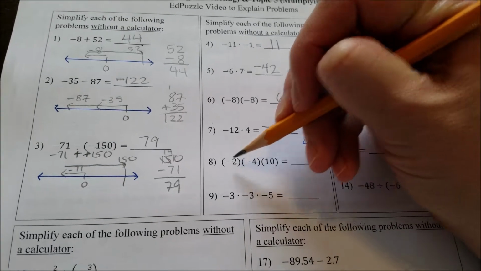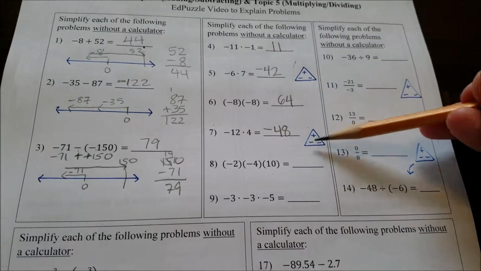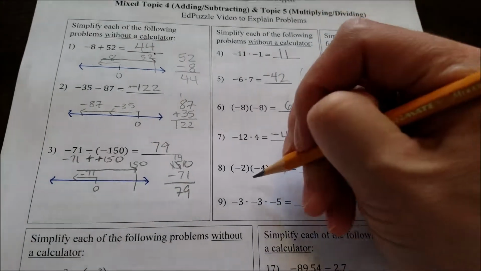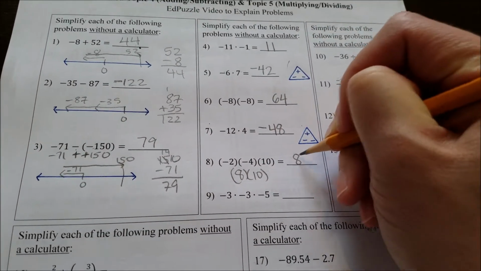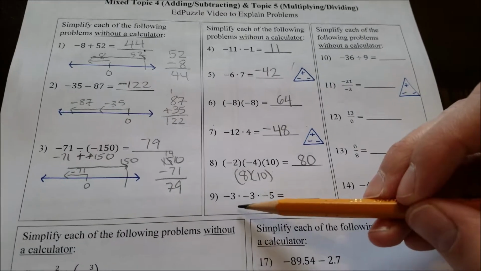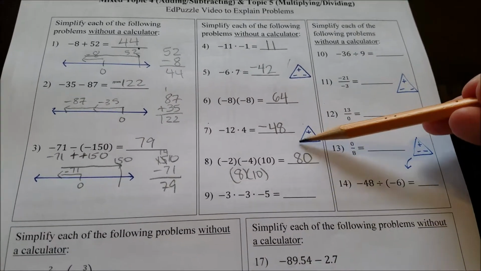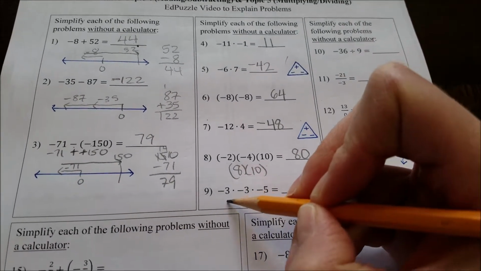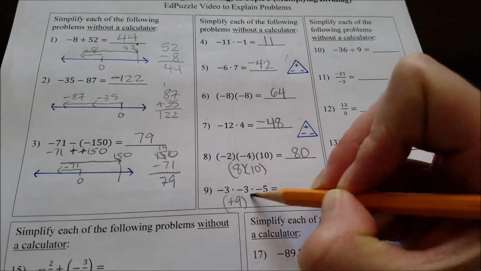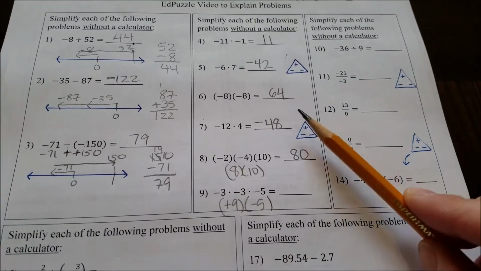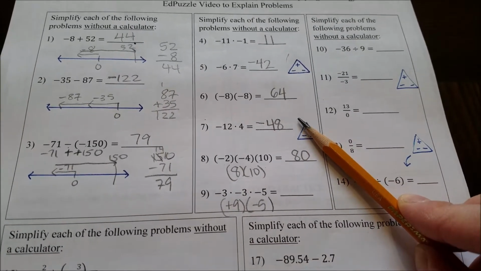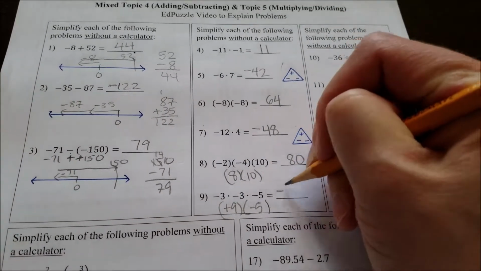Here, there's lots of different ways you could do this one. If you do -2 times -4, a negative times a negative is a positive 8, and then positive 8 times positive 10 is 80. And then on number 9, we have a negative times a negative 3, which is a positive 9, and then a positive 9 times a negative 5 will give you a negative 45.